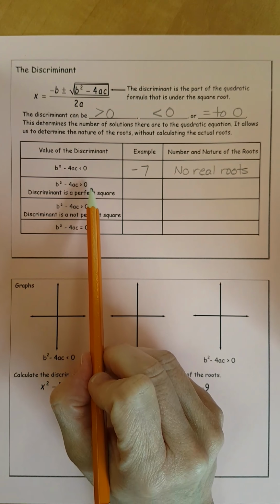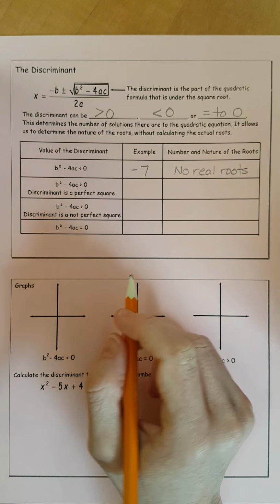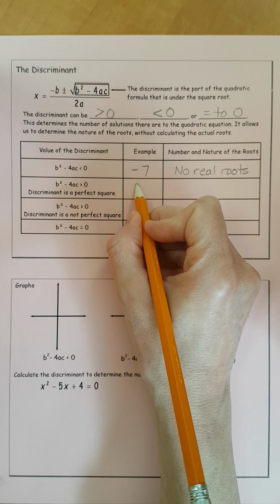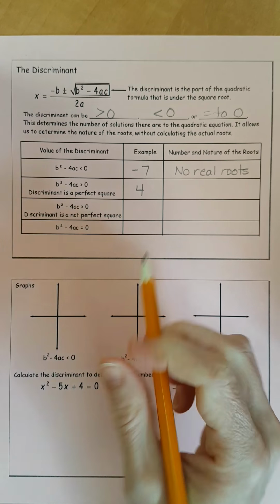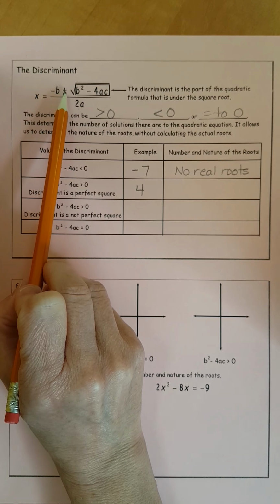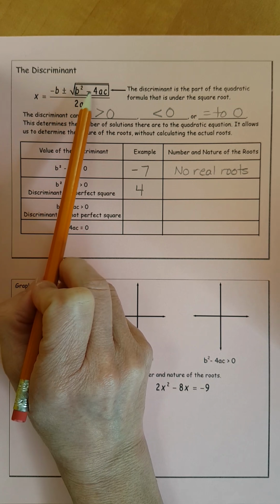A couple of possibilities here when it comes to being greater than 0. The first one is if the discriminant is a perfect square. Let's just say a 4. No matter what's here and here, when we take plus or minus the square root of a perfect square, we're going to end up with a natural number.